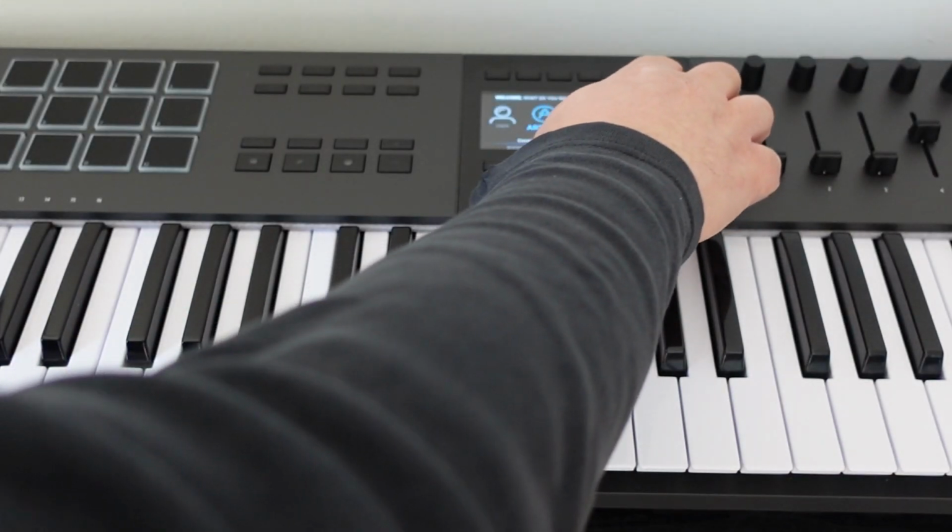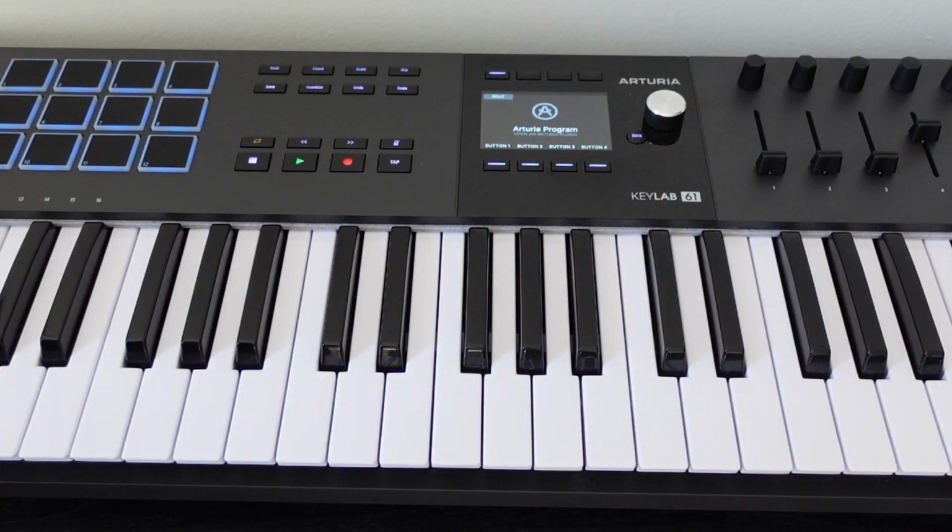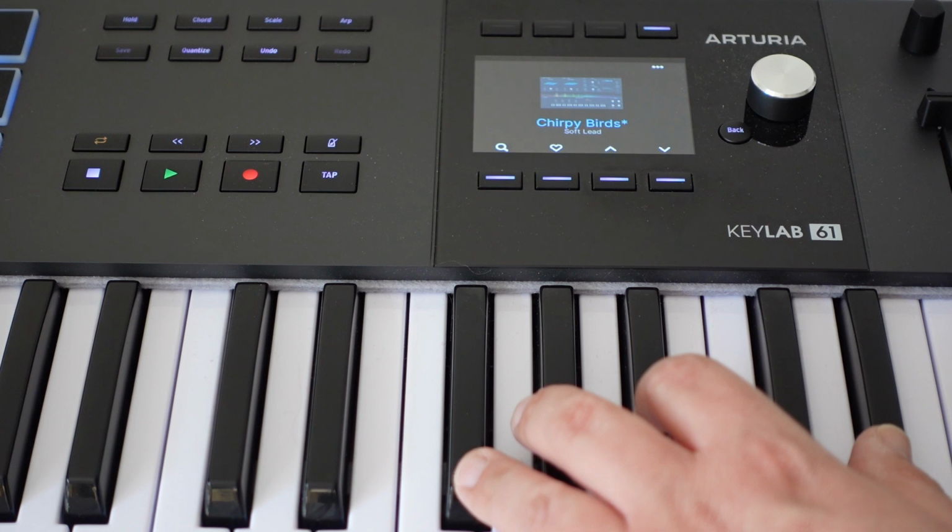If I were to select Arturia and I press that in, now it's waiting for me to open an Arturia plugin.